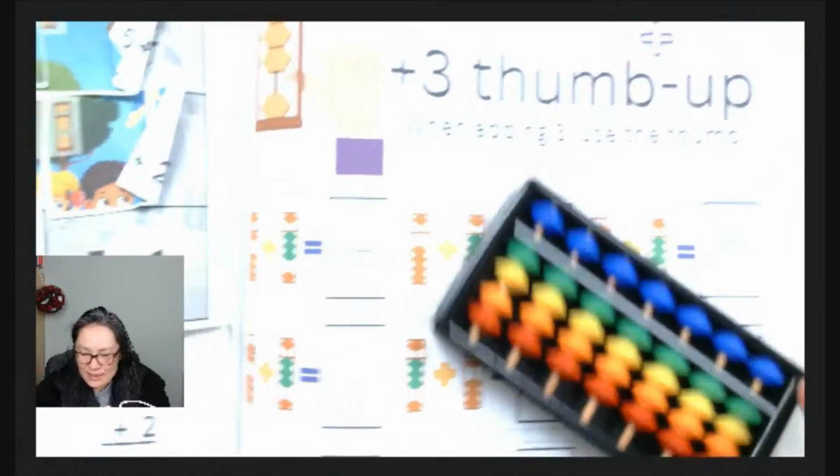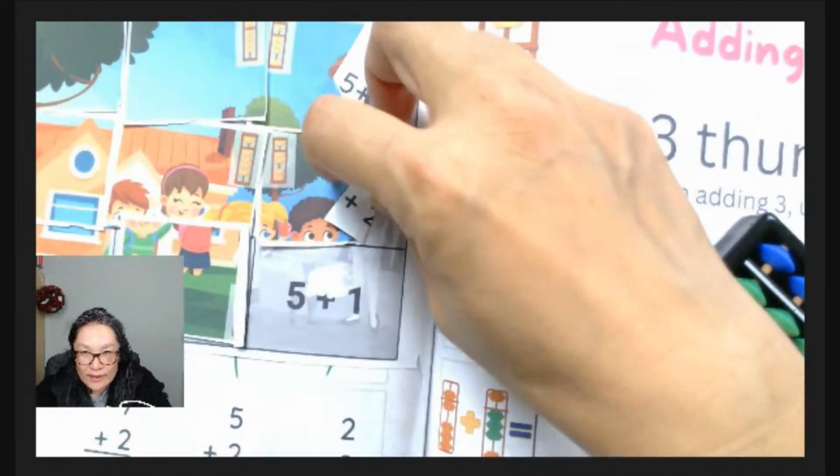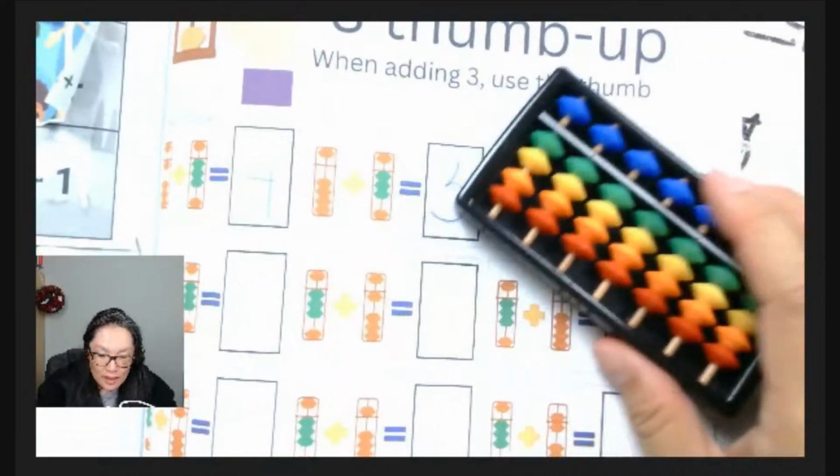If you notice, what is this thing on the side? This thing is a puzzle. You answer the question here, and then you find the answer on the puzzle piece. That's what that is.